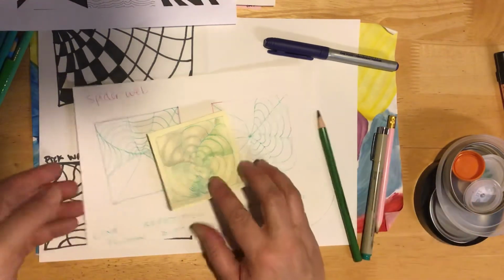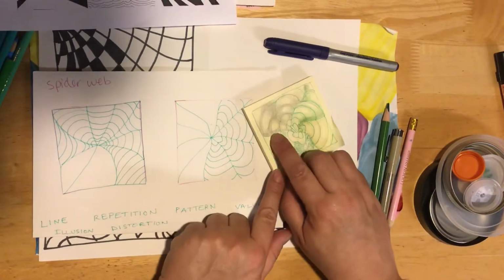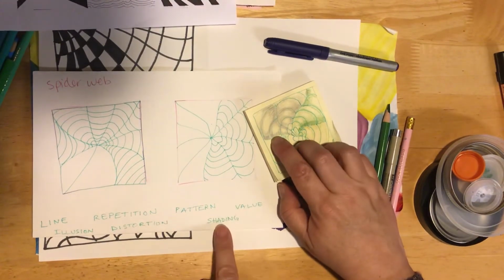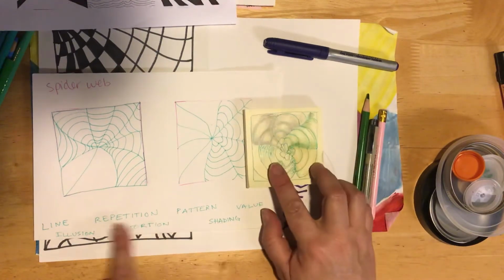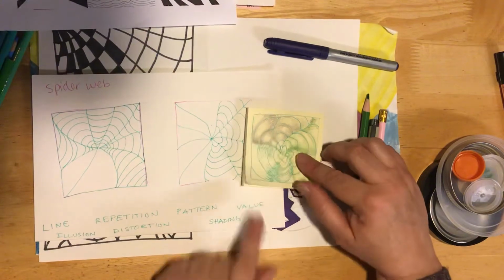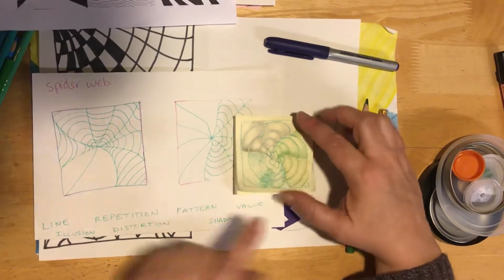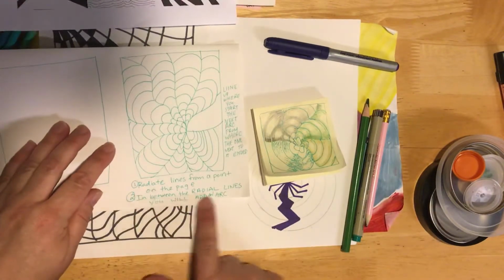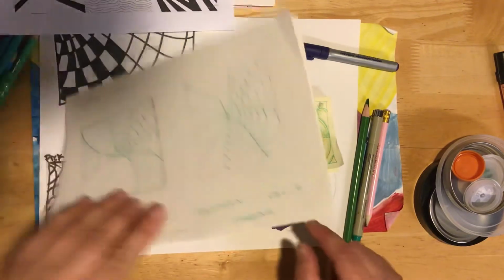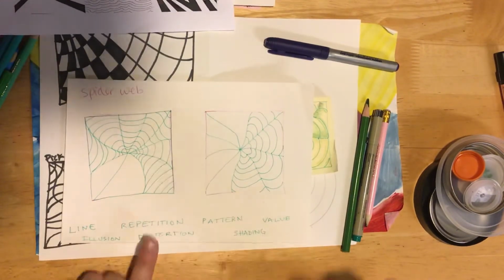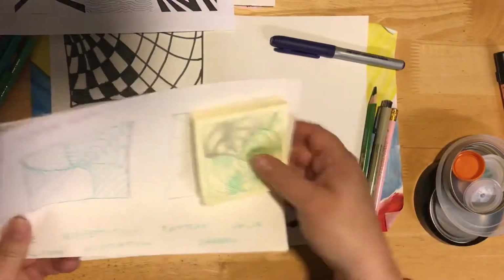All right, so this one used shading. I have a darker value on the edge, and then I shaded it so that it's kind of blending into the center, right? It's using repetition and line, and it's radial lines that are coming out from it. So radial lines, and we used arcs here. We also used arcs here, but we flipped the arcs from one direction to the other. All right, so there's that video.